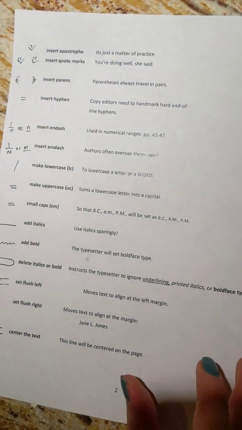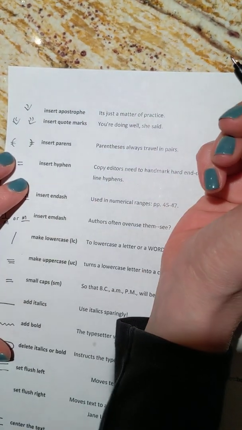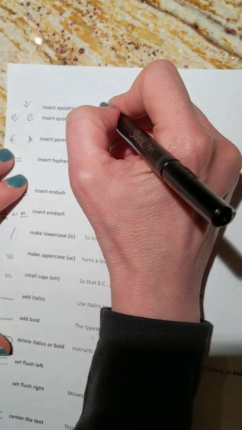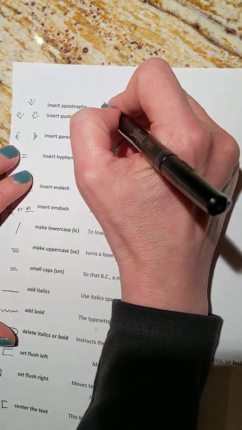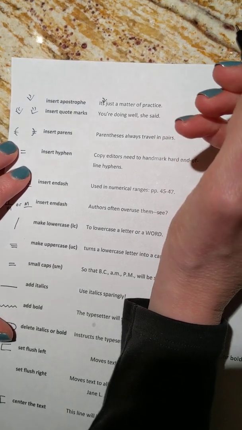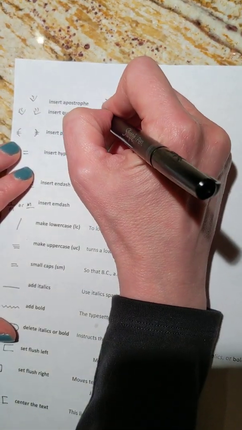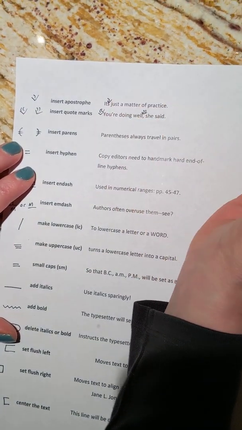Next, apostrophes. Again, they might be misconstrued as a stray pencil or pen mark, so they get a little insertion. Same thing with double quote marks. They sit on a little hat.